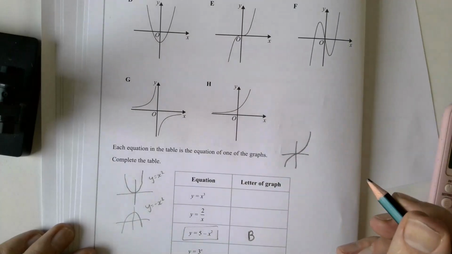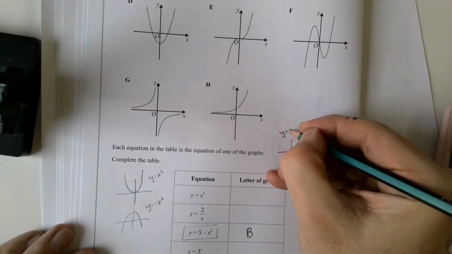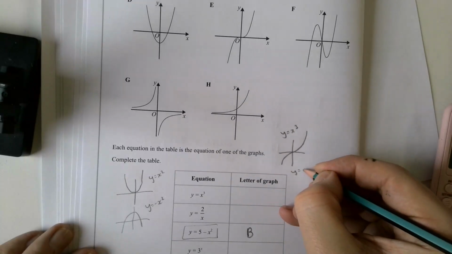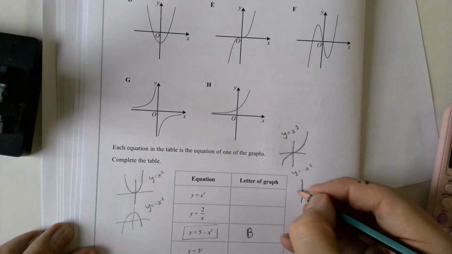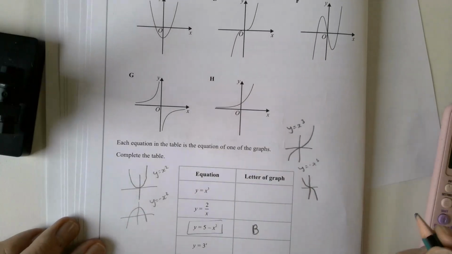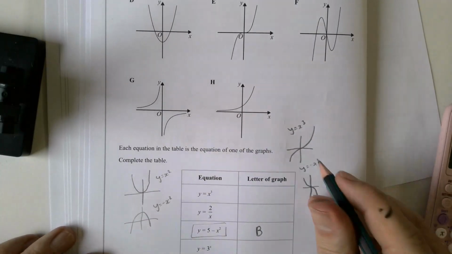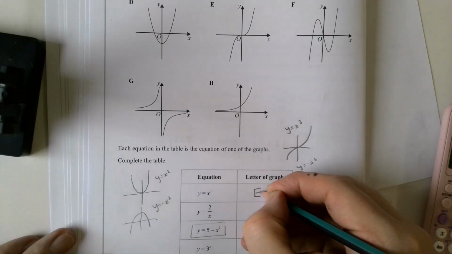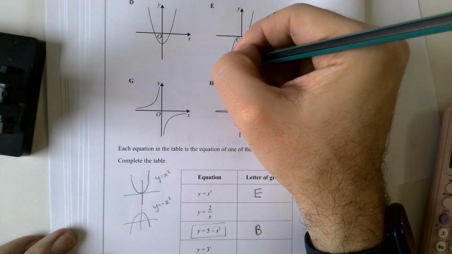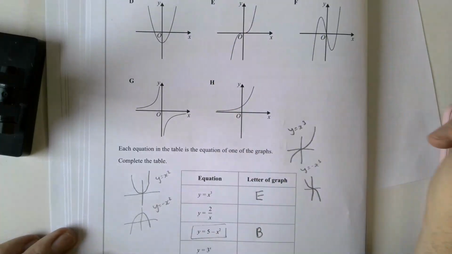Cubics, you get big negatives coming up to 0, and then big positives going away from 0, so it goes up like that. So that would be y equals x cubed. So y equals negative x cubed is going to be the same sort of thing, but going downhill, like that. So where is my cubic? That's going to have to be E, the only one that goes up and across.